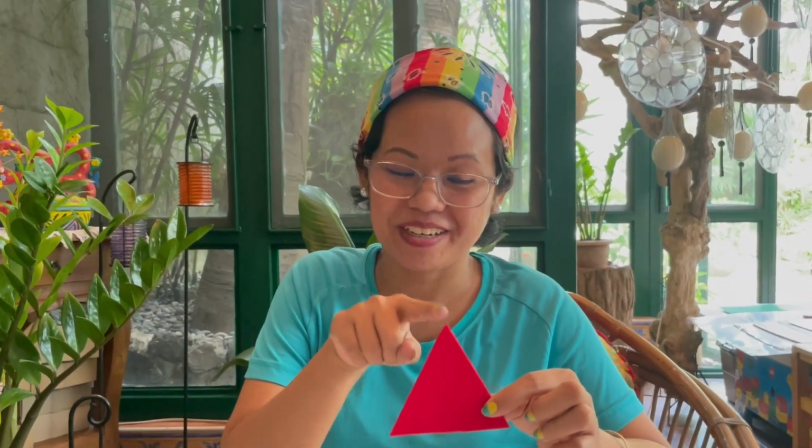Let's count. How many sides does that have? 1, 2, 3, 4. Not that one. Let's check. 1 side, 2 sides, and the other side.